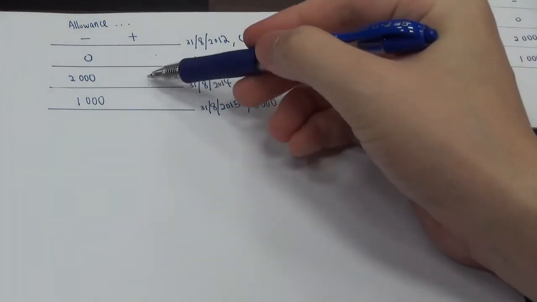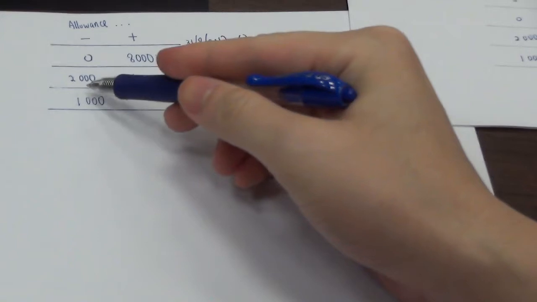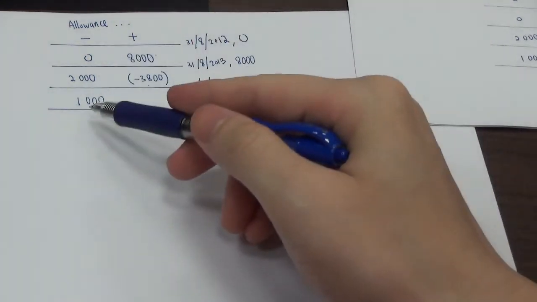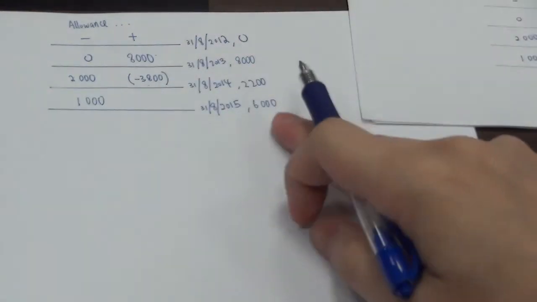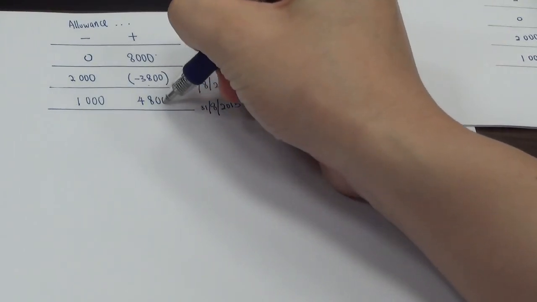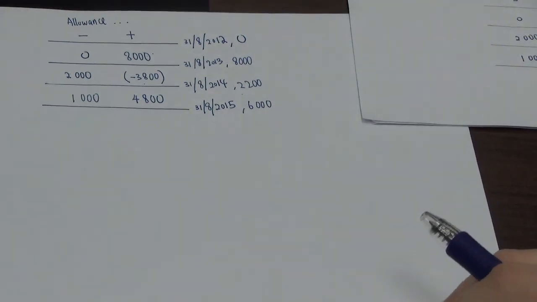Finally, you calculate these three items. How to find them? 0 minus 0 plus something gives you 8,000, so plus 8,000. 8,000 minus 2,000 plus something will give you 2,002, which is negative. When it's negative, show the negative sign, put a bracket, indicate clearly that it's negative. After that, 2,002 minus 1,000 plus something gives you 6,000, which is 4,008. Okay, here ends the working. Go back and revise more.